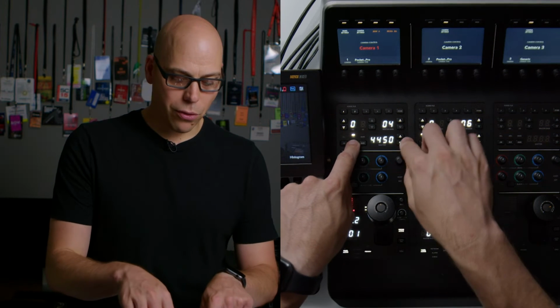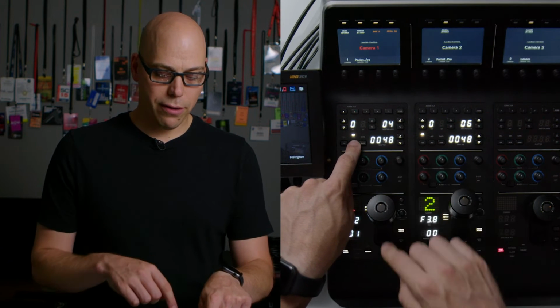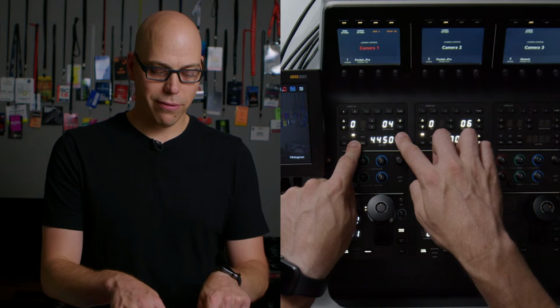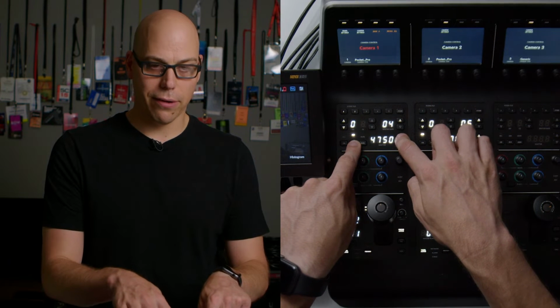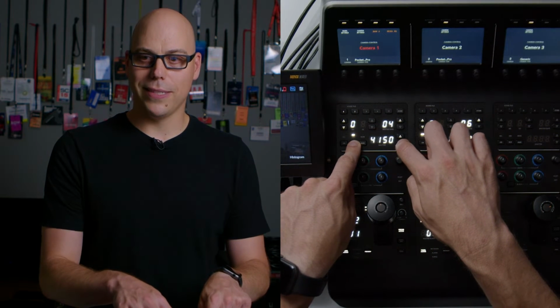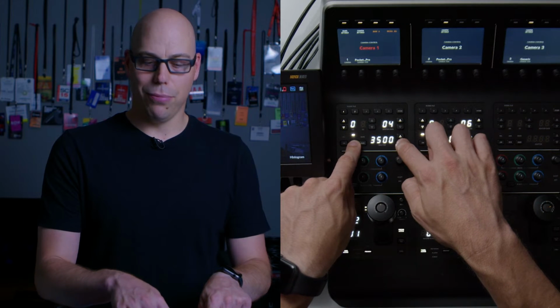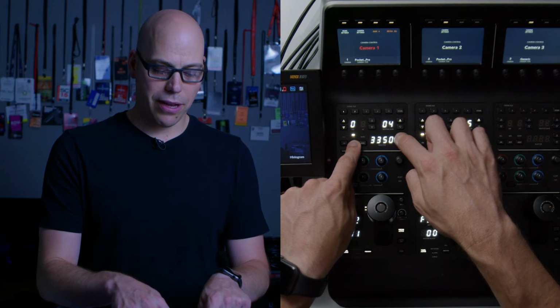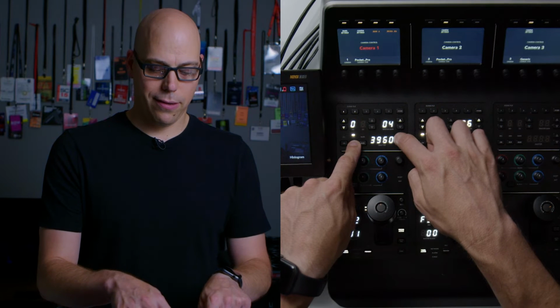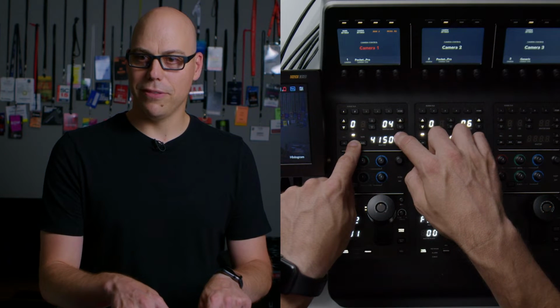If I press and hold, you can see I'm at 4400, press 4450, and I can just increment up and down here, color temperature, and if I go down real far, you can see how it's getting blue. And if I go up, you can see how it's getting closer to where I was, so 4150.